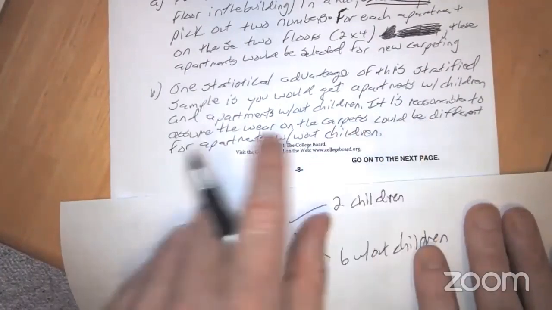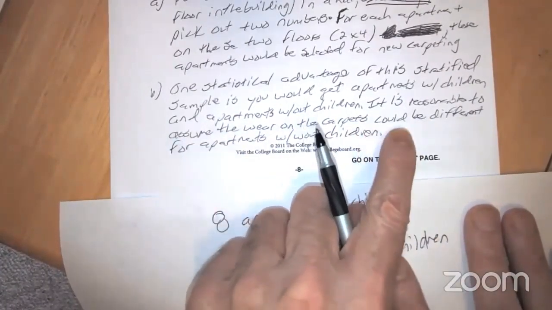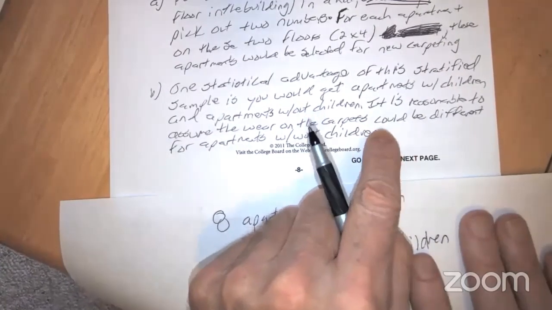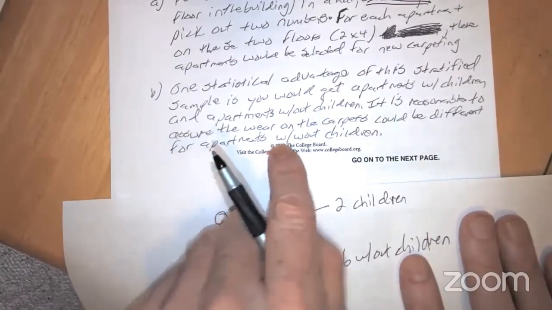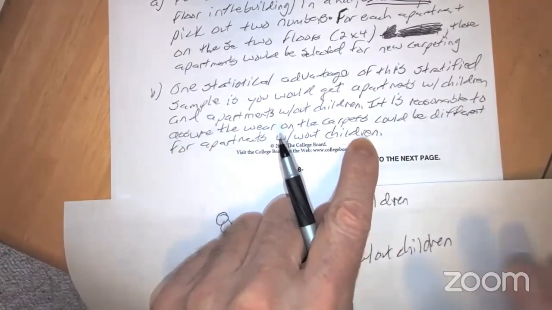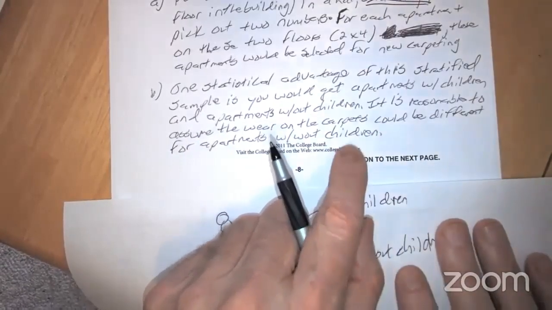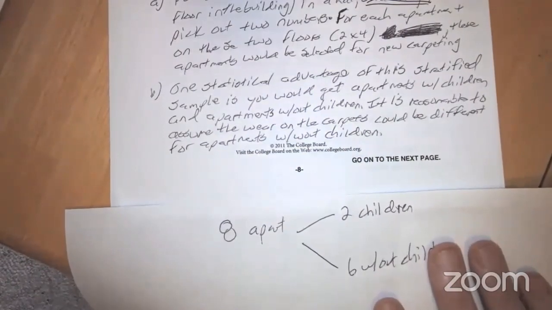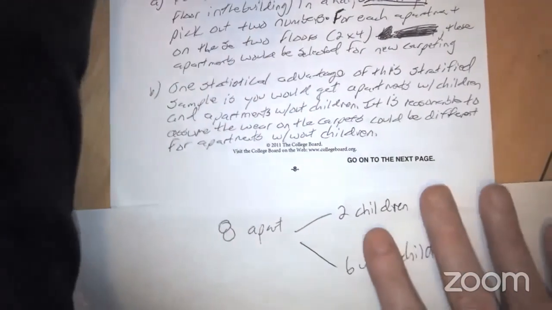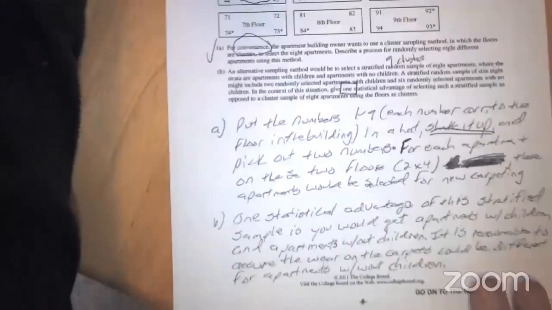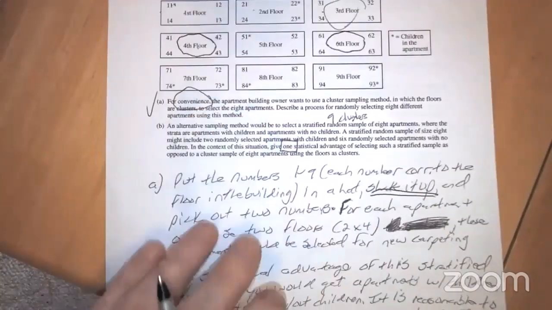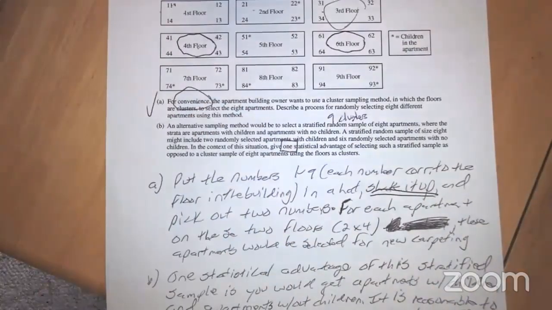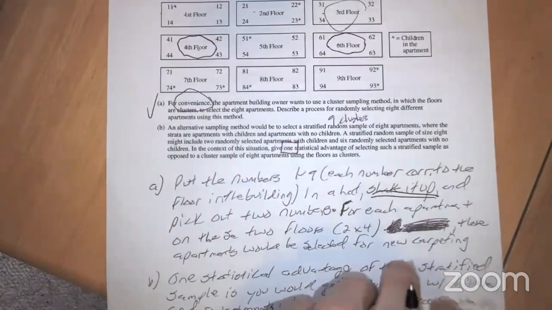It is reasonable to assume that wear on the carpets could be, I don't know if that's a fact or not, could be different for apartments with and without children. If you have younger siblings at home, or maybe when you were a younger person, you ran around the apartment and had fun. So that's really just testing, do you understand the difference between cluster sampling and a stratified random sample? And again, the benefits of those two different methods, or two different design techniques.